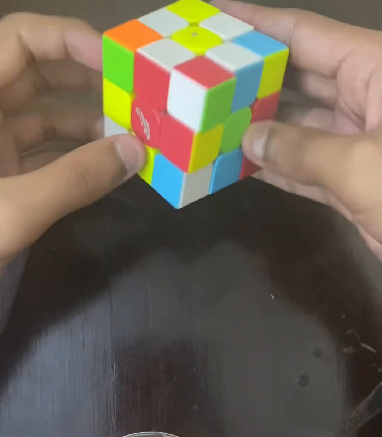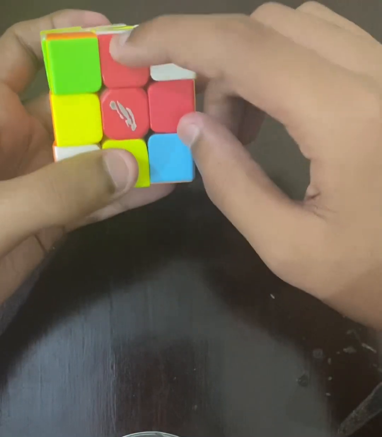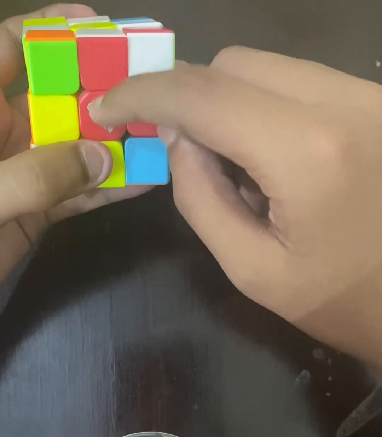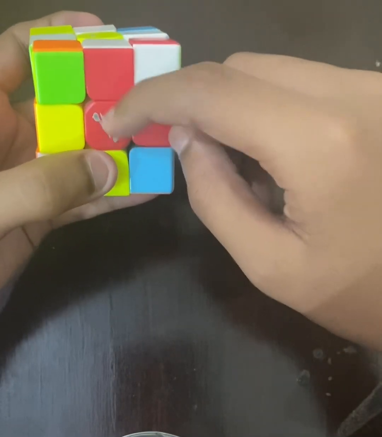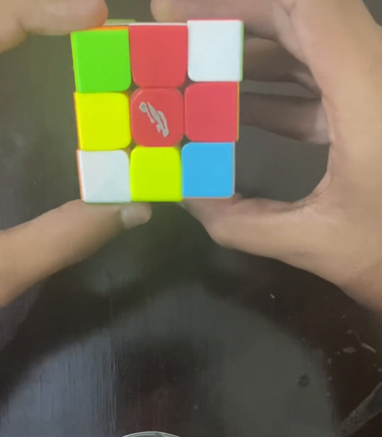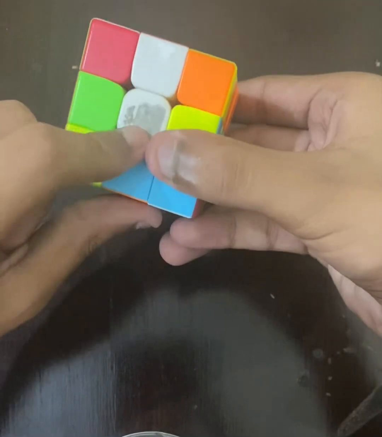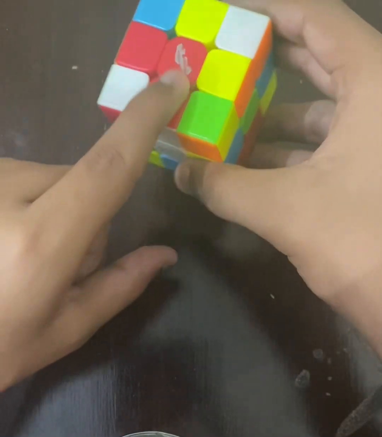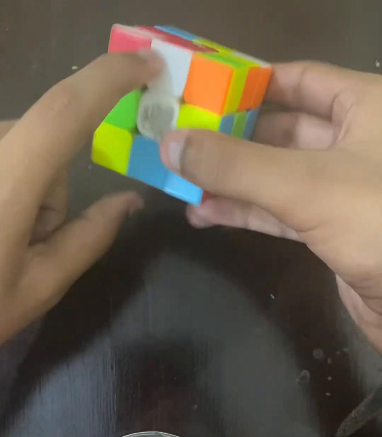First of all, look around to see if any of the centers match the color of an edge. Now the white-red is matching, red and red, so this is matching. Now you will move your front side 2 times so that it is here. Yes, so it is matching here, this and this one.